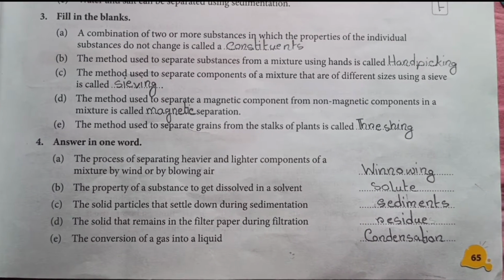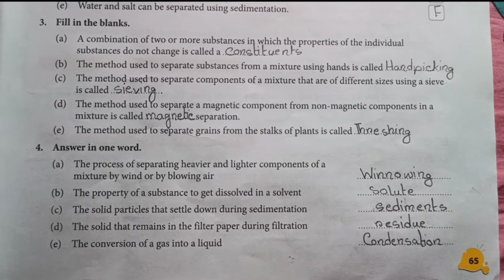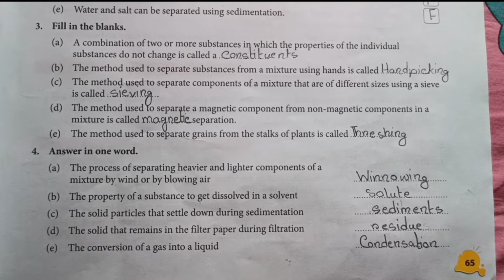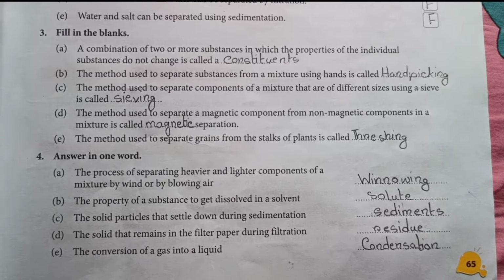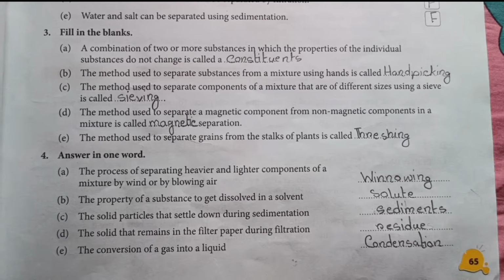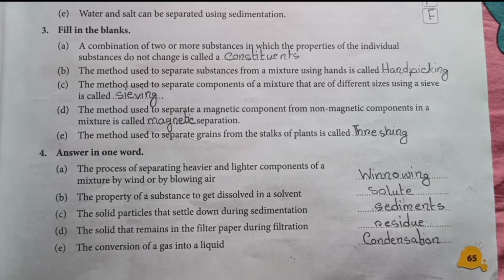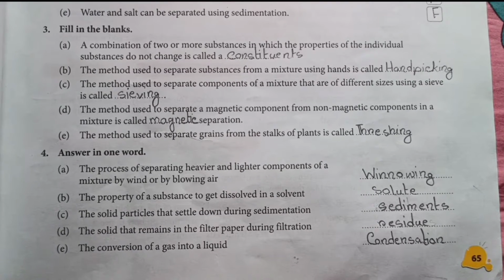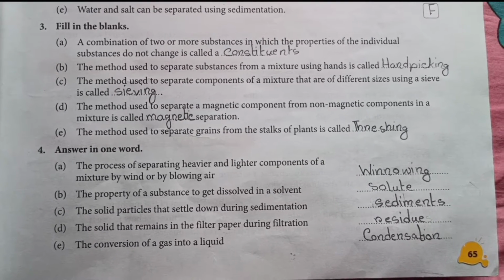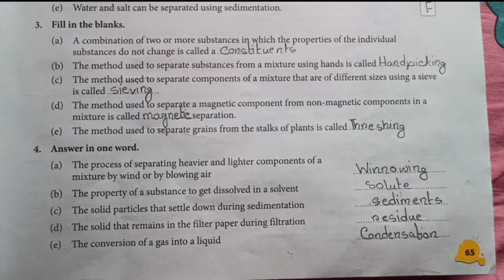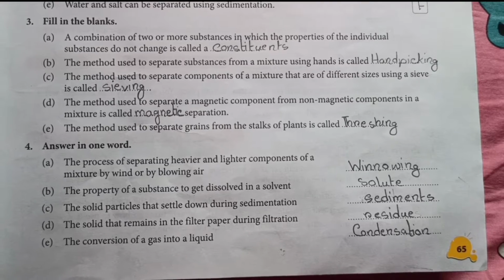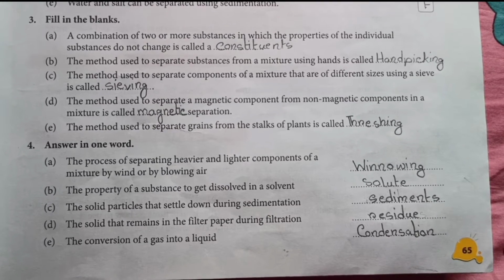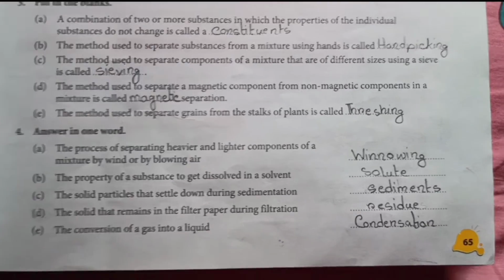Number 4, answer in word. Number A, the process of separating heavier and lighter components of a mixture by wind or by blowing air: winnowing. Number B, the property of a substance to get dissolved in a solvent: solute. Number C, the solid particles that settle down during sedimentation: sediments. Number D, the solid that remains in the filter paper during filtration: residue. Number E, the conversion of a gas into liquid: condensation.